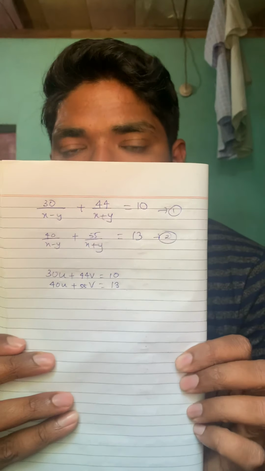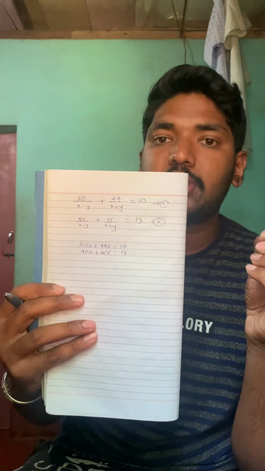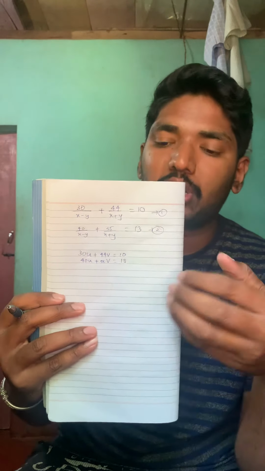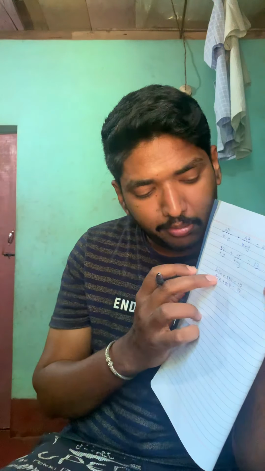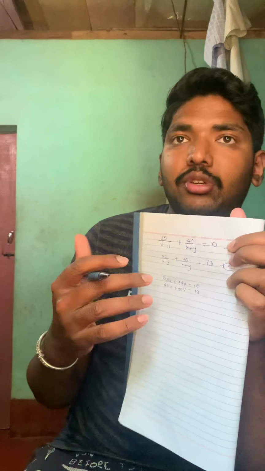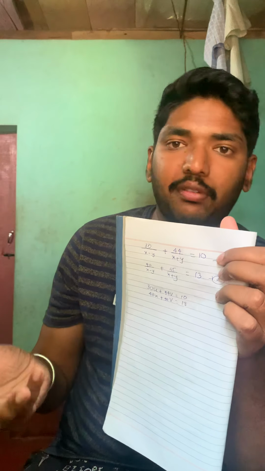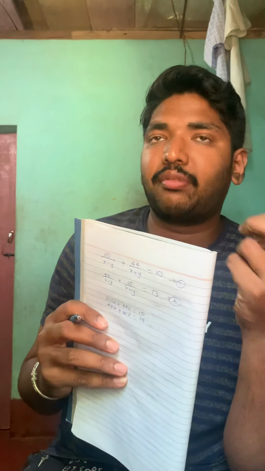So your equation will simply be 30u plus 44v is equal to 10 and 40u plus 55v is equal to 13. This is what your equation will be. So these are two simultaneous equations. Solve this. First you'll get the values of u and v. We'll discuss how to solve this in the later part. Once you get the values of u and v, you can get the values of x and y. So this is the approach you need to follow.